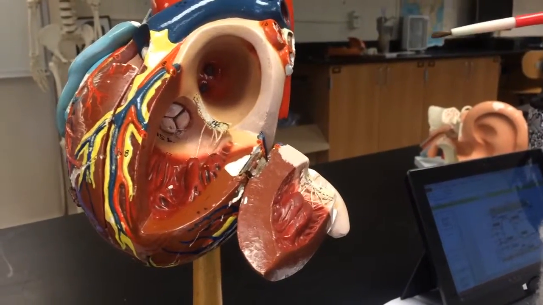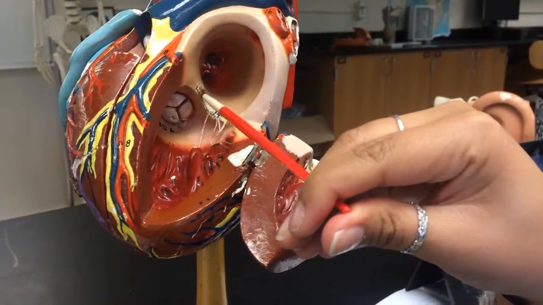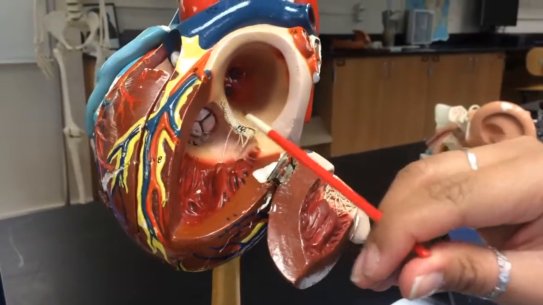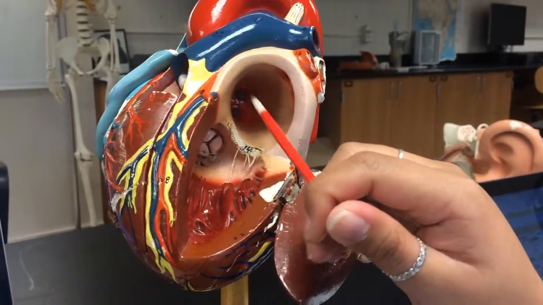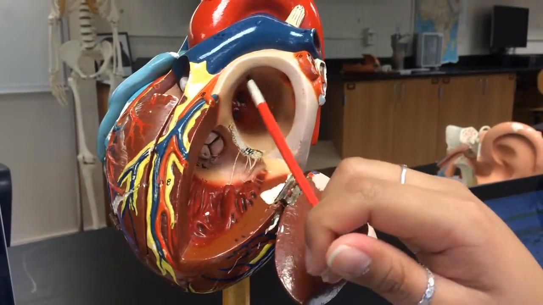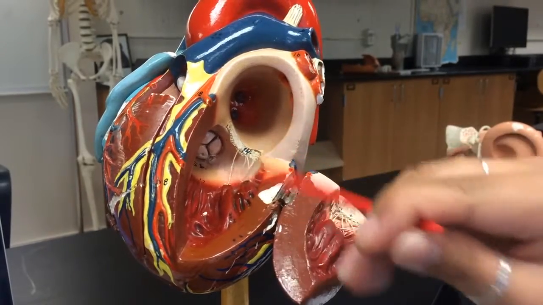Right? And then the ventricular systole is when the left atrium is empty because the blood has already flowed.